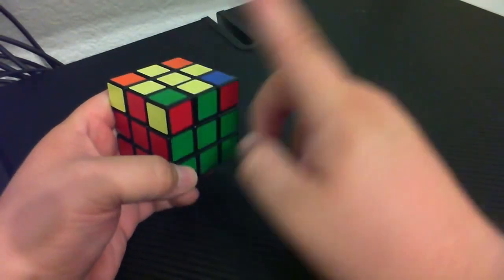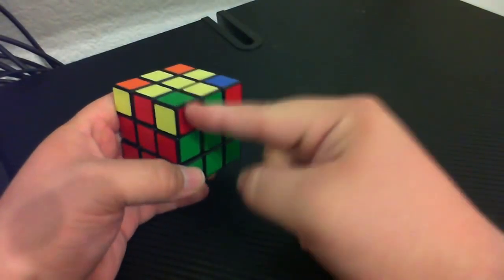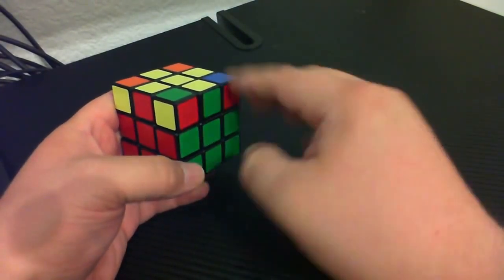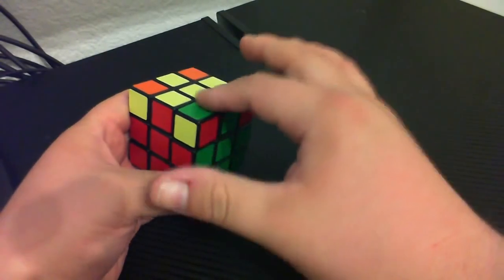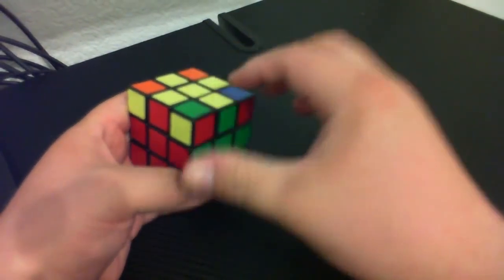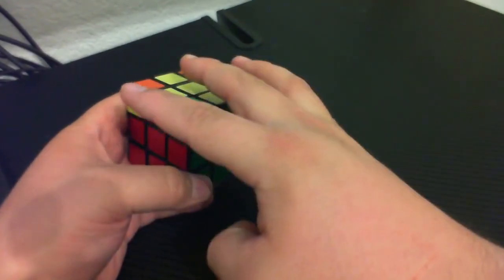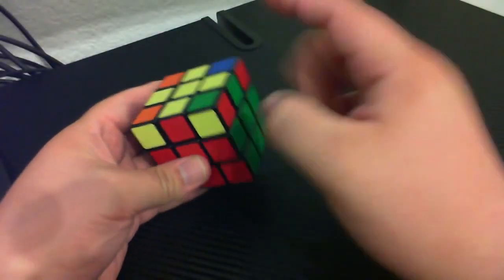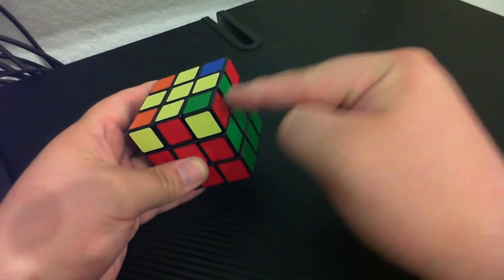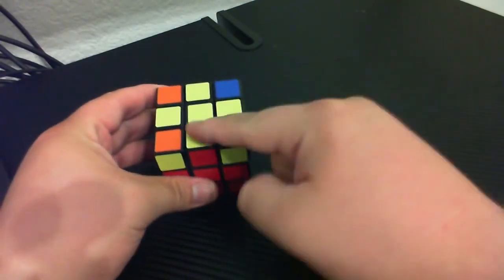Now you'll either have one piece in the right spot, like we see here. The other option is that none of them are in the right spot. In the case that none of the corners are in the right spot, it doesn't matter how you hold the cube, and you just do this algorithm. If one piece is in the right spot, like we have here, you hold it in the front right corner.